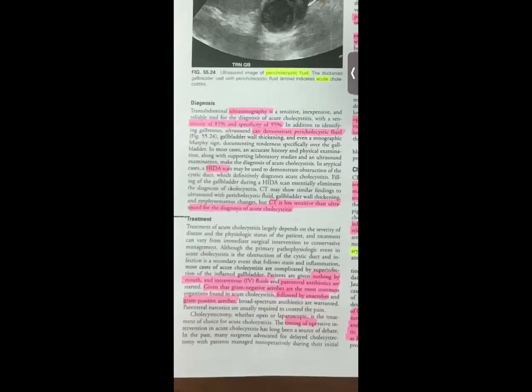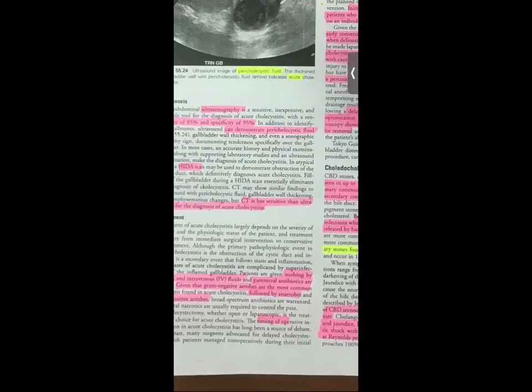So treatment for acute is first we should do conservative management. So conservative management is nil per oral, IV fluids, optimization, parenteral antibiotics. So antibiotics should cover gram-negative aerobes and most common organisms, also anaerobes and gram-positive. So we should give broad spectrum antibiotics. And timing of operation is a controversy.